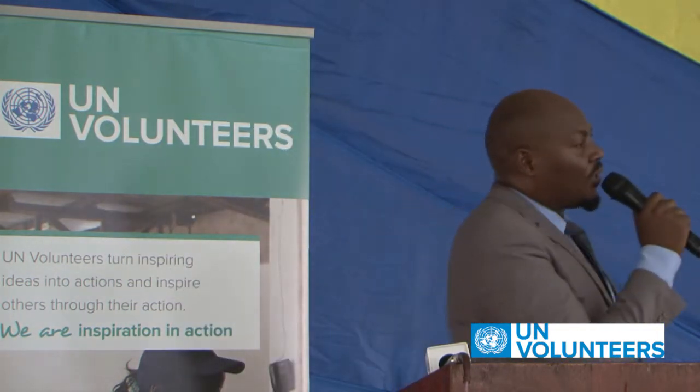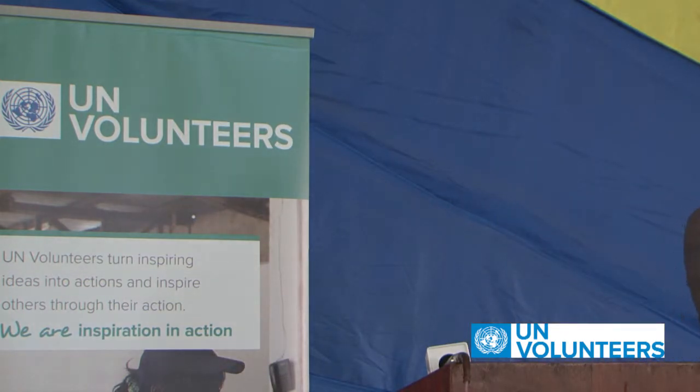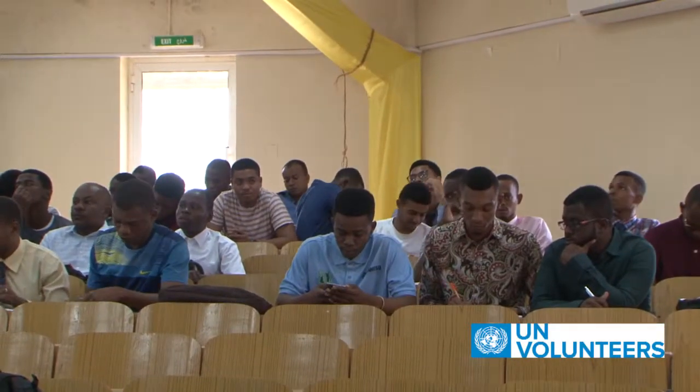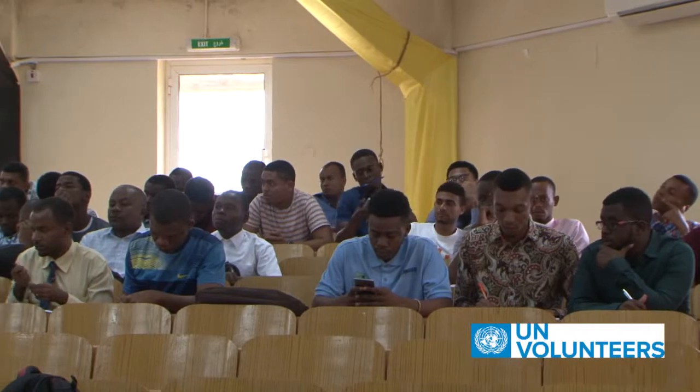The mandate number 2, we were given the task to basically help all the UN organizations in the world to integrate volunteerism into their daily businesses. So how do we do this? We were asked to help the programs, projects, and operations of the United Nations to basically acknowledge and integrate the work of volunteers into their mandate. And we have been doing that ever since.